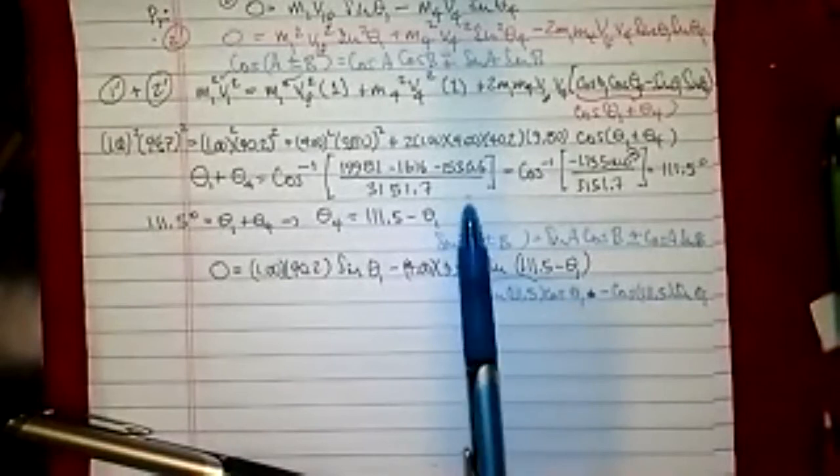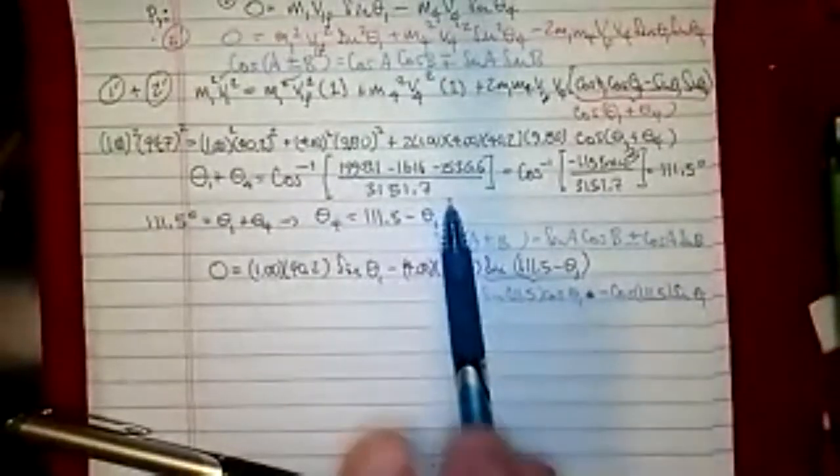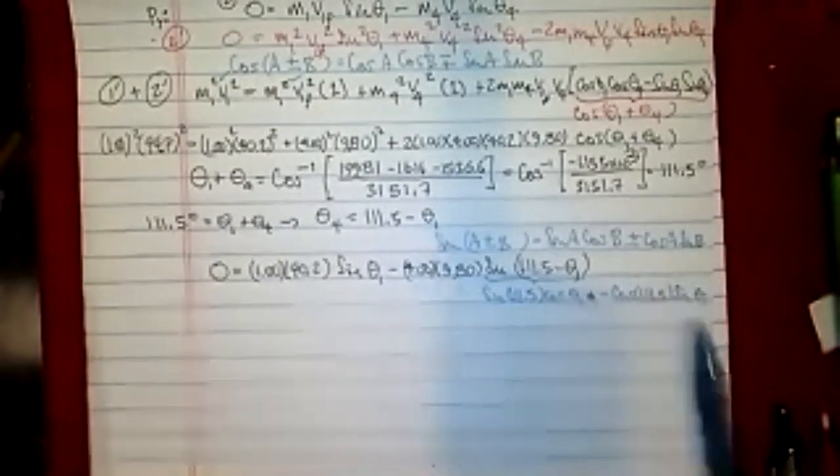See if I can get a better focus on that. Sometimes putting my pen down here helps. It's just the blue is not a good color to write on.